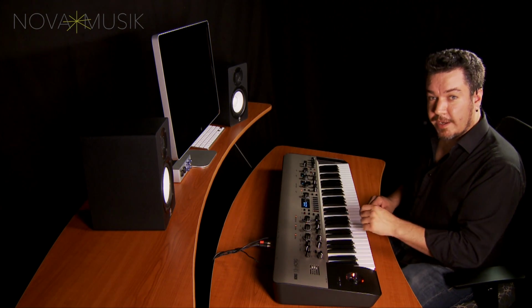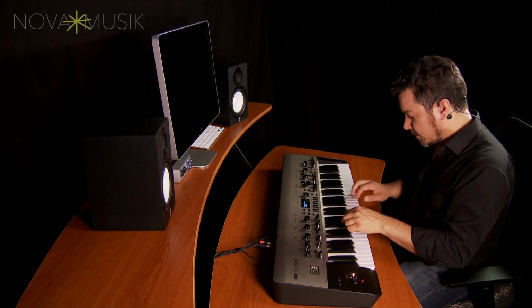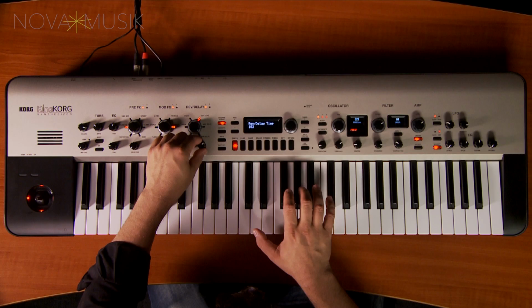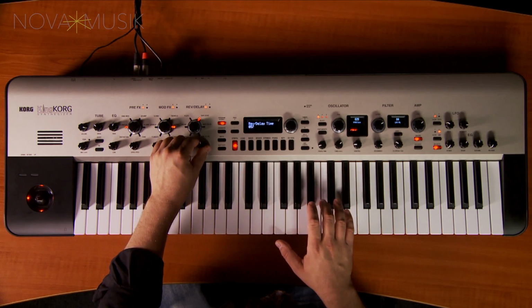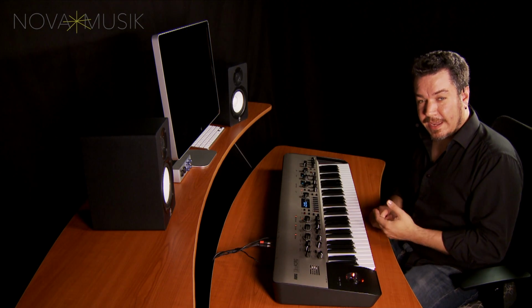Next to that is a dedicated reverb and delay section, and this includes cool things like a tape echo. And when you adjust the time of the tape echo, it modifies the pitch just like a classic tape echo would.